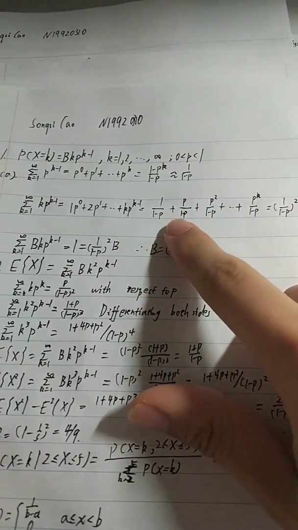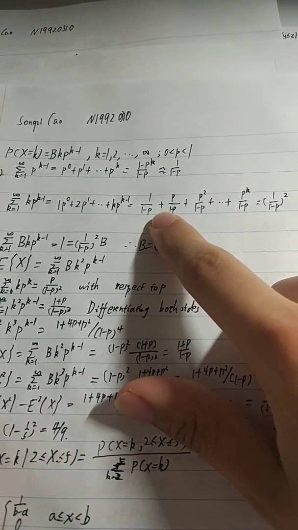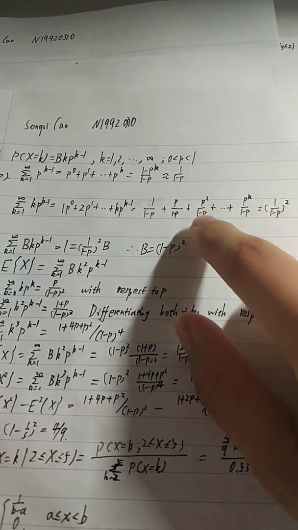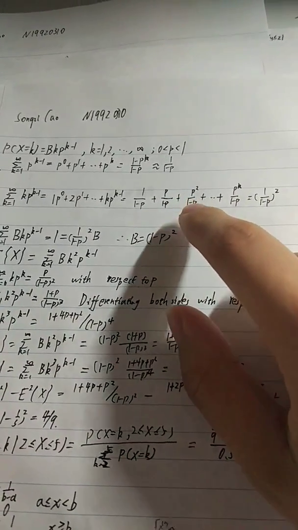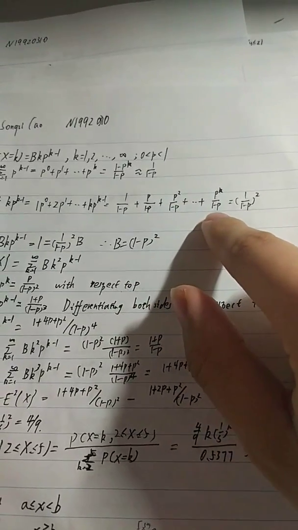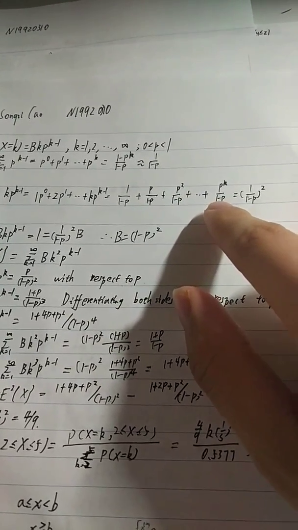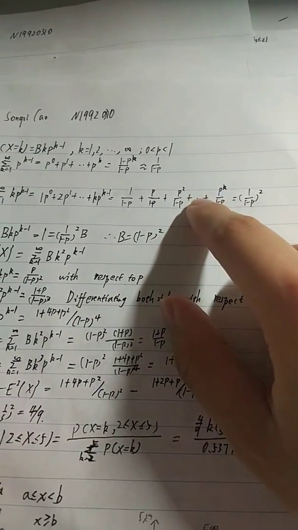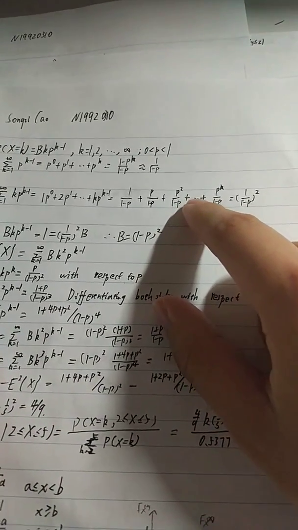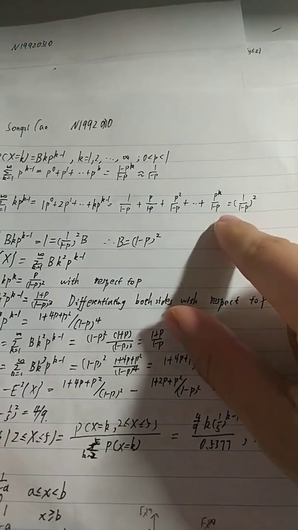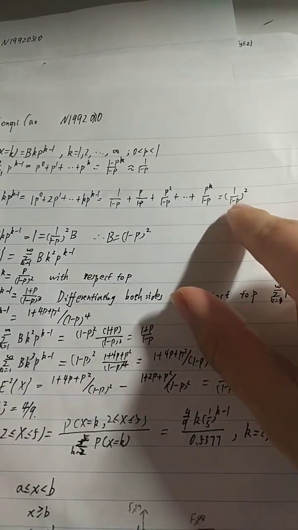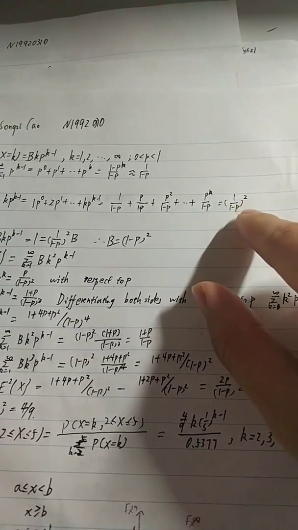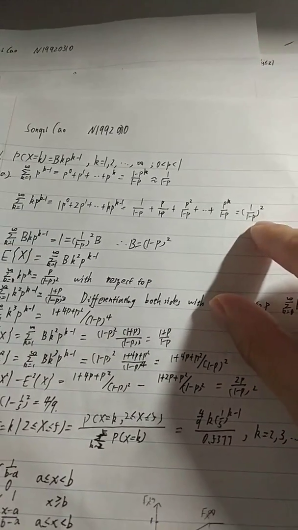So we can get 1 over 1 minus p^2 and p^2 over 1 minus p^2, all together. So we can consider it as a new sequence, and we can calculate that it is equal to 1 over 1 minus p^2 and the square of this.